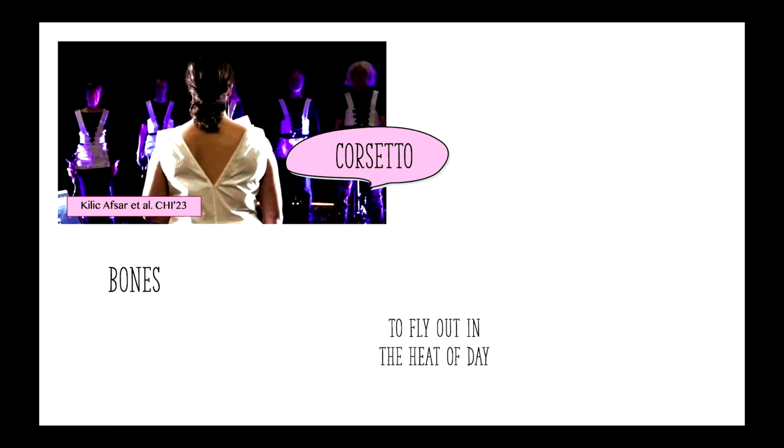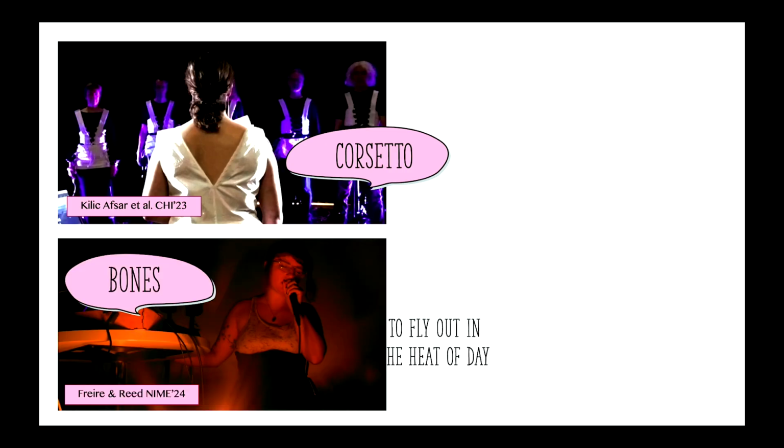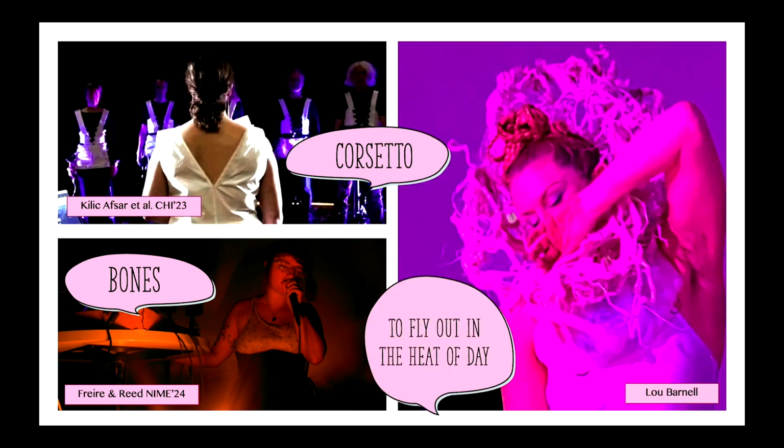Some other examples of embodied tech. So this is Kelsey Cotton, who's singing with Corsetto, which is a really nice corset-based interaction. I have another version that I had done with my colleague Rachel Frere, who is the Mimu Glove creator. And then some other work I've done lately with Lou Barnell on this project, To Fly Out in the Heat of Day. So all of these projects have to do with other kinds of movement or very low-level muscular activations, either on the diaphragm or on the neck and shoulders, using different kinds of sensor mechanics.